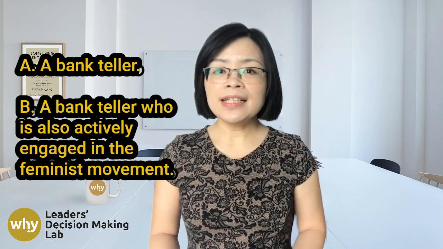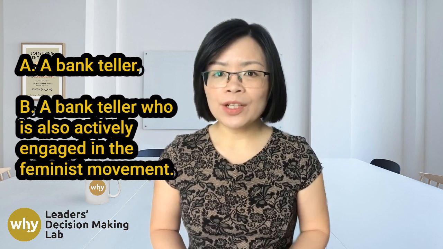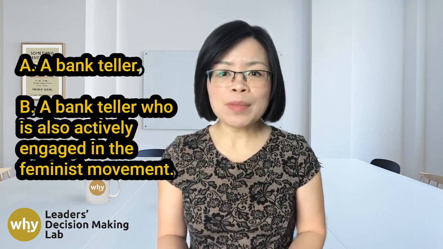We are basing our judgment on the stereotypical representative image of a librarian, not on statistical information. Here's another example. Linda is a 31-year-old woman who is single, assertive, and highly intelligent. She studied philosophy in college. As a student, she had a keen interest in issues related to discrimination and social justice, and frequently participated in anti-nuclear demonstrations. Given this description, do you think Linda is more likely to be A, a bank teller, or B, a bank teller who is also actively engaged in the feminist movement?